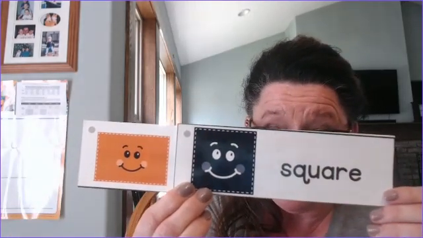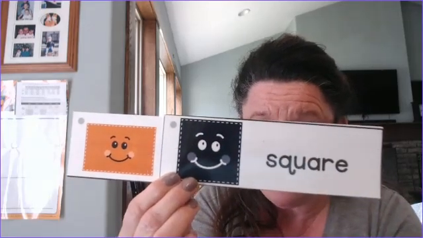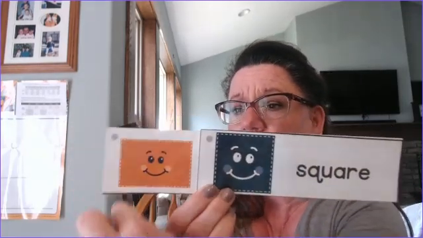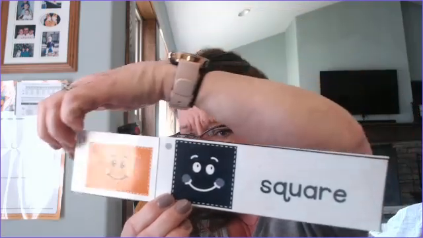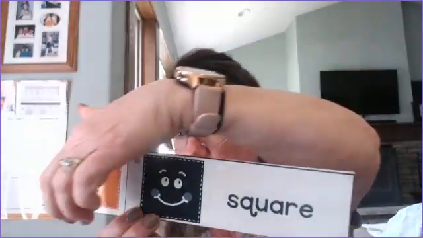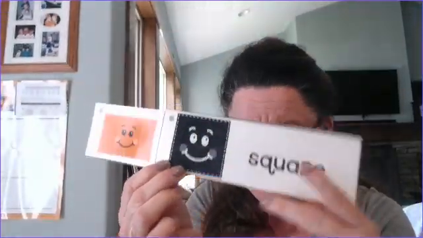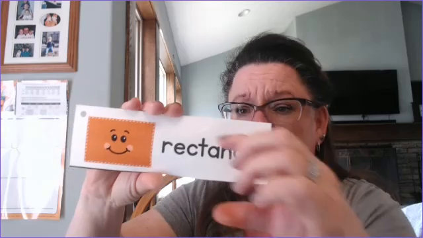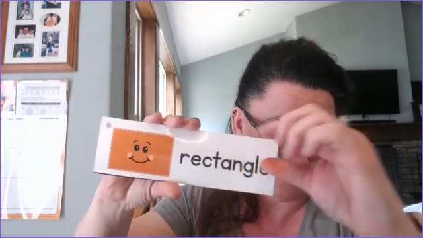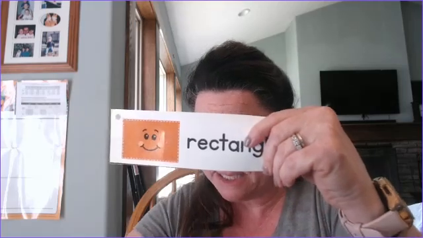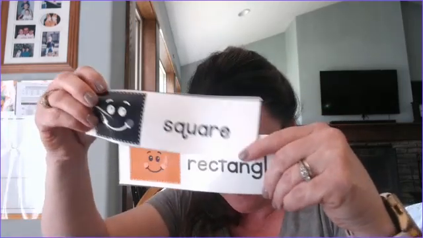Okay, so a rectangle has 4 sides, but 2 are short and 2 are long. So 2 short sides, I'm going to put this down. A rectangle, 2 short sides and 2 long sides. Do we see how those are long? And these are short. If we're looking at a square, tell me what you see.